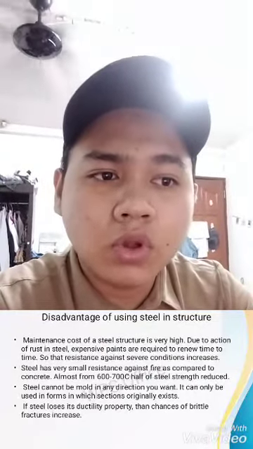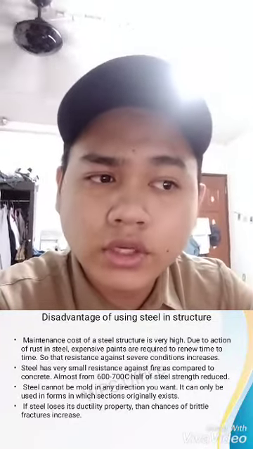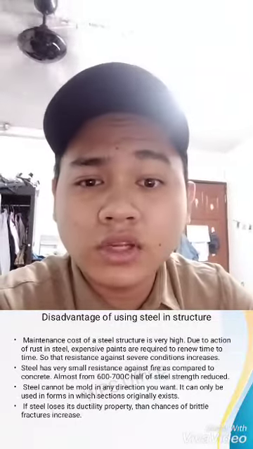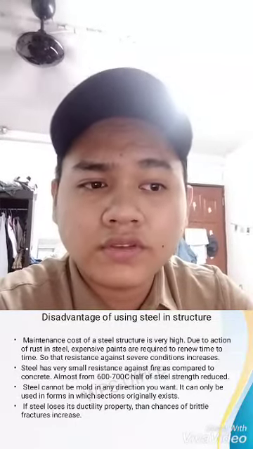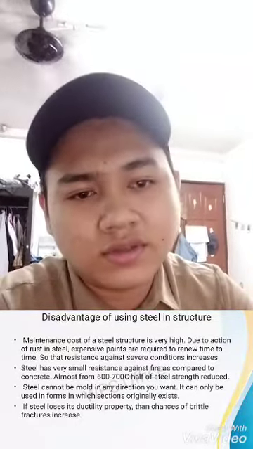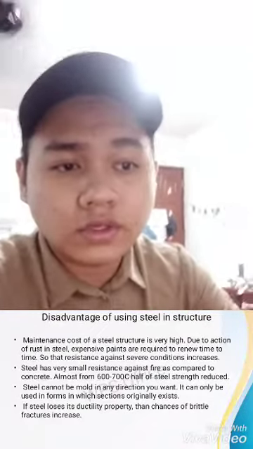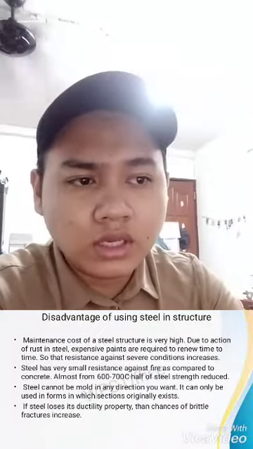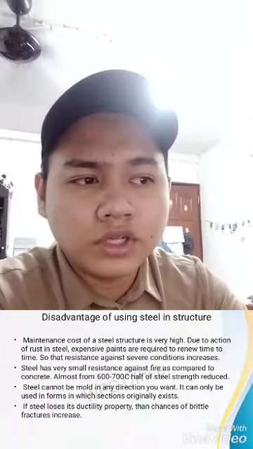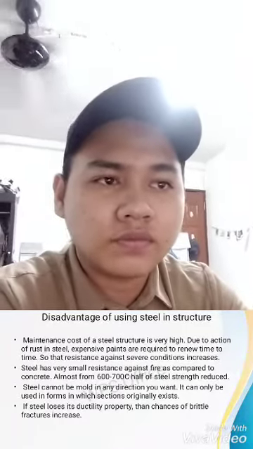Steel cannot be molded in any direction you want. It can only be used in the form in which the section originally exists. If steel loses its ductility property, then the chances of brittle fracture increase.